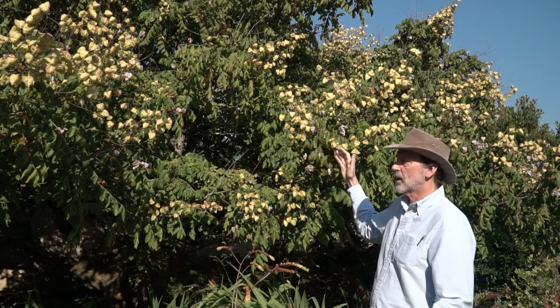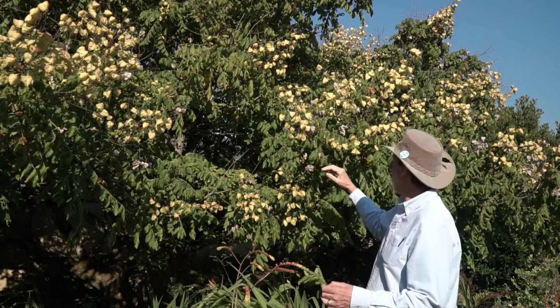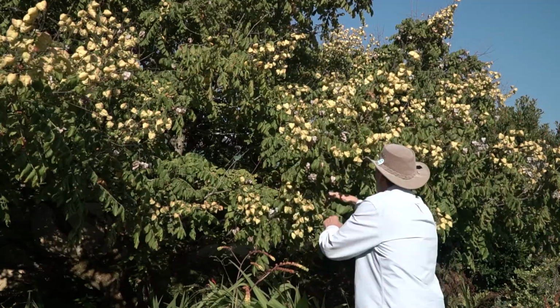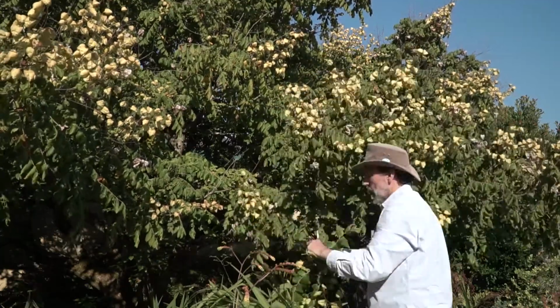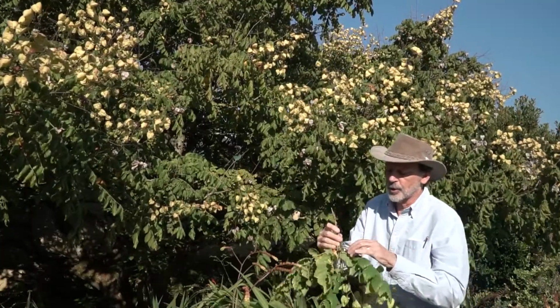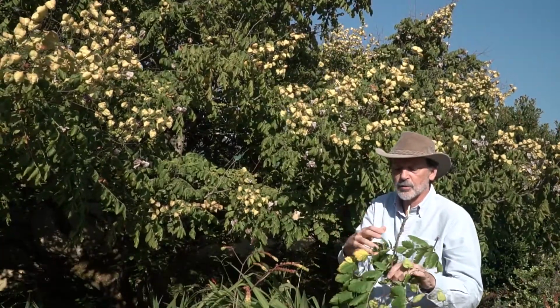Koelreuteria is noted for its, and I'm just going to grab a branch here just so that I can give you, this is not something I encourage you to do, to break branches off.